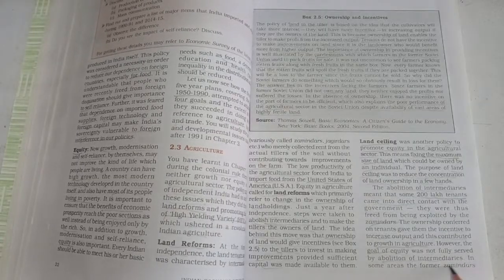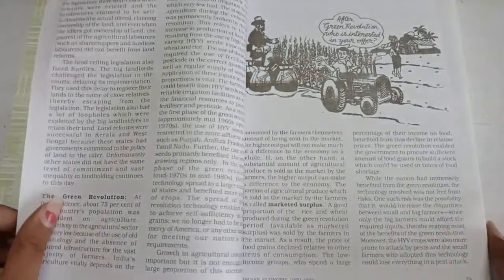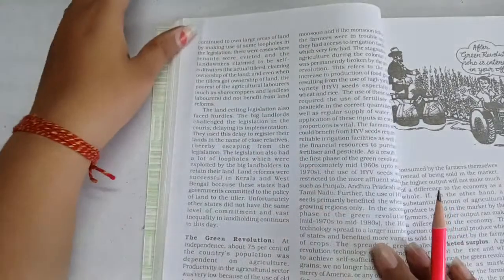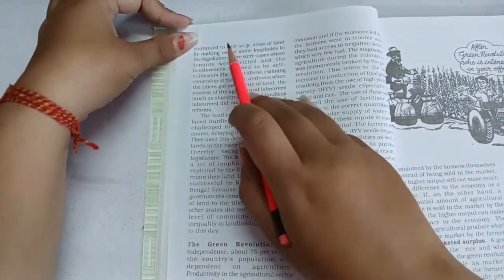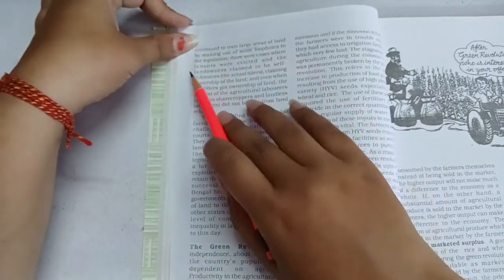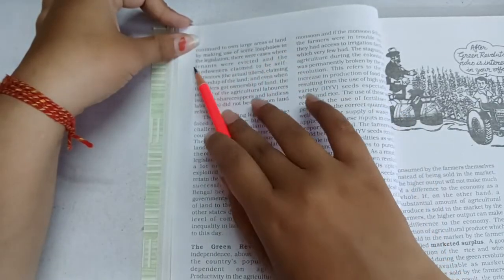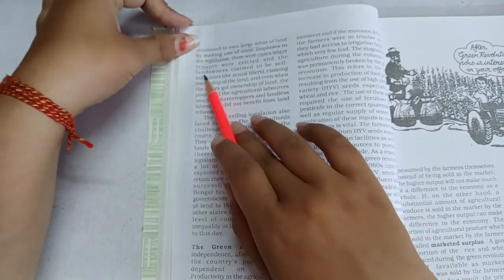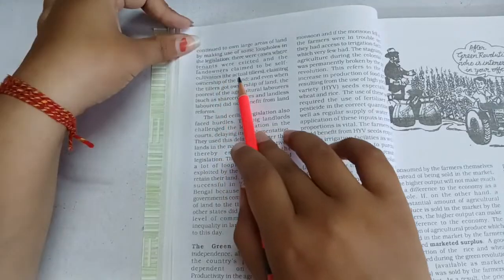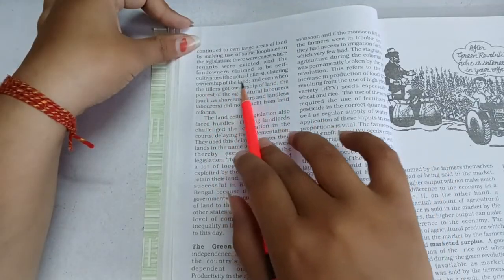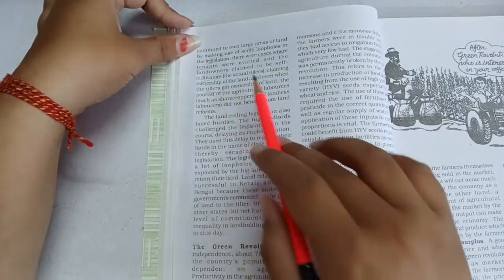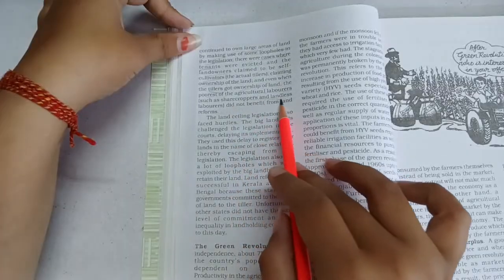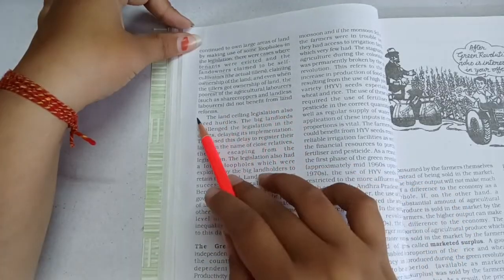In some areas, the former zamindars continued to own large areas of land by making use of some loopholes in the legislation. There were cases where tenants were evicted and the landowners claimed to be self-cultivators, the actual tillers, claiming ownership of the land. And even when the tillers got ownership of the land, the poorest of the agricultural laborers, such as sharecroppers and landless laborers, did not benefit from land reforms.